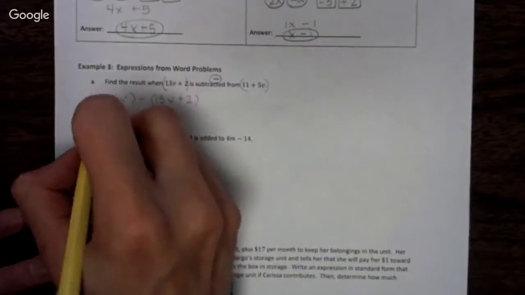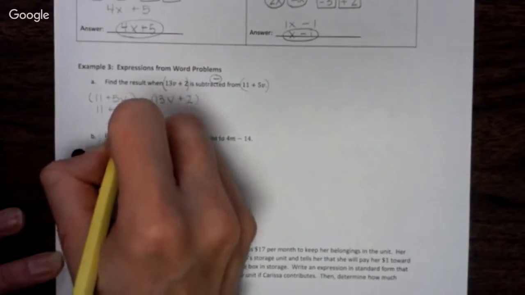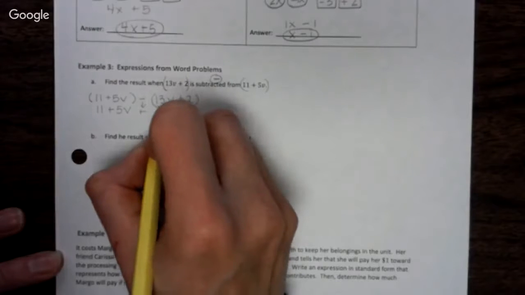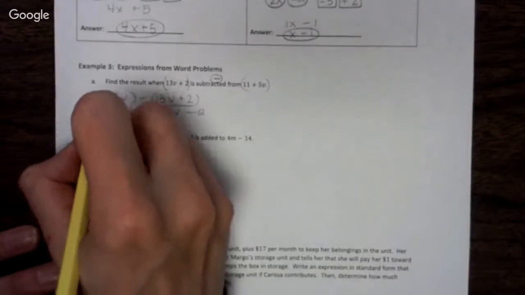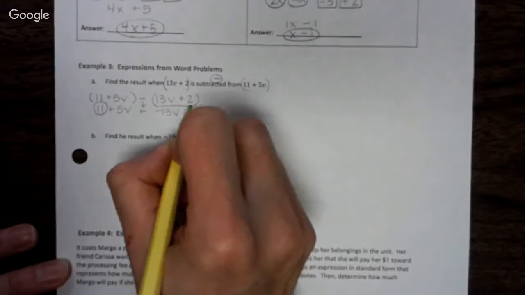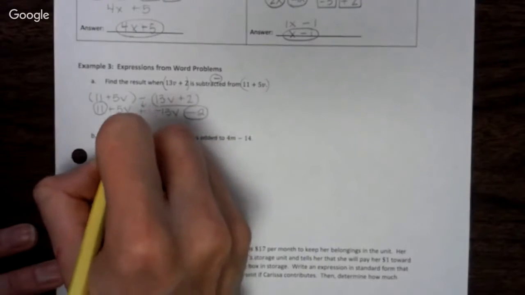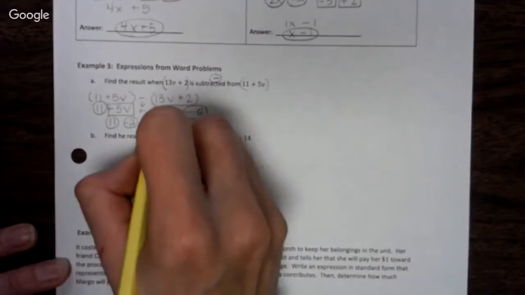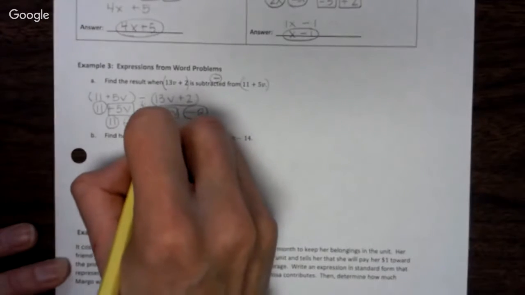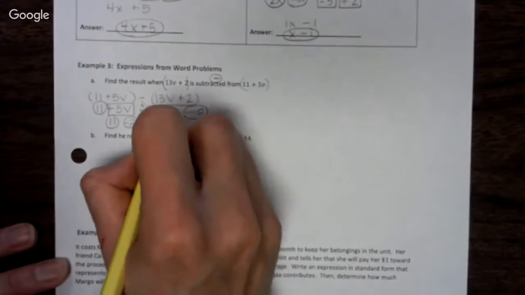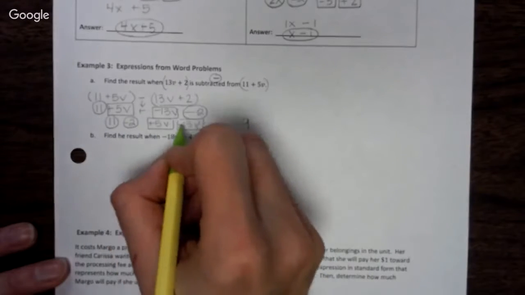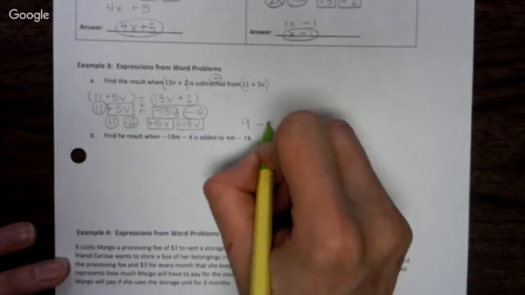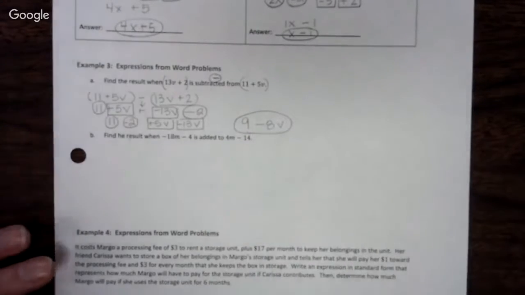Now we're going to do leave, change, change. So we're going to leave 11 plus 5v. We're going to change it to addition. Everything in the second parentheses becomes the opposite. So negative 13v minus 2. I'm going to circle 11, which means I circle negative 2. So 11 and negative 2 go next to each other. Plus 5v minus 13v. Write those next to each other. So 11 and negative 2 is 9. 5 and negative 13 is negative 8v. And there's your answer.